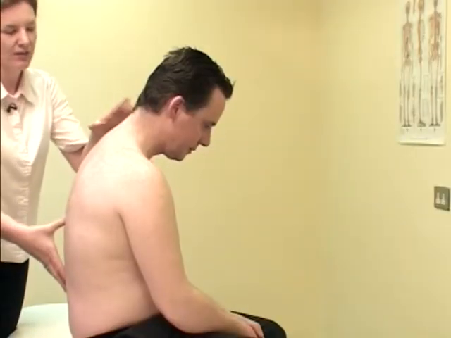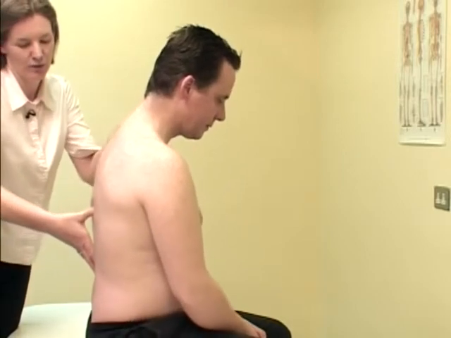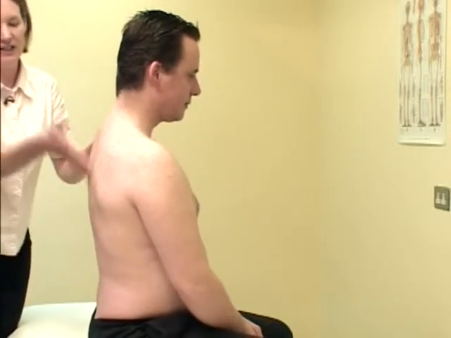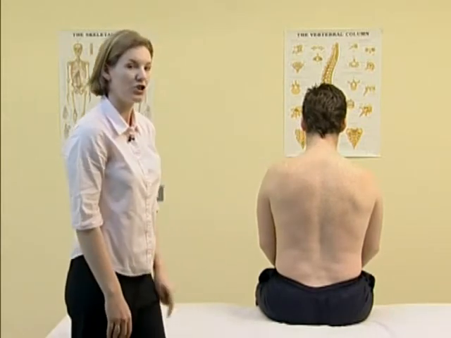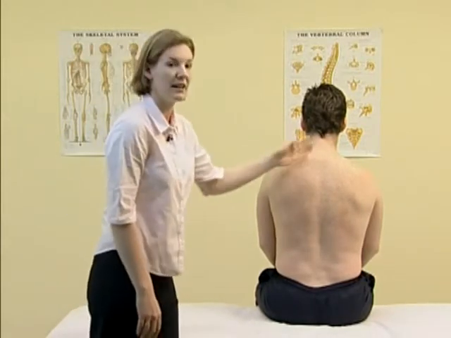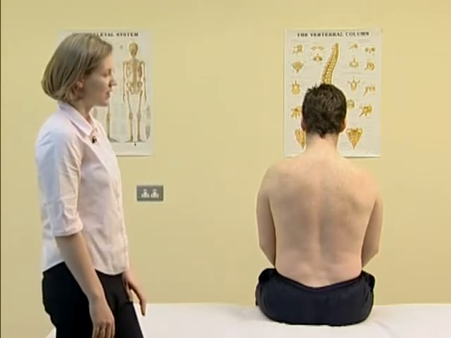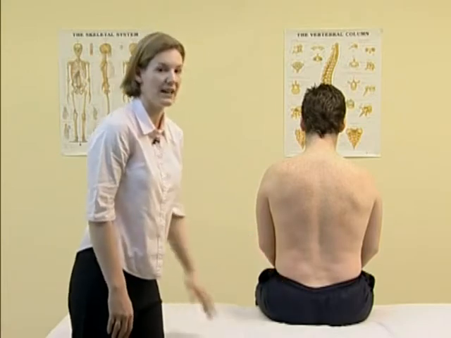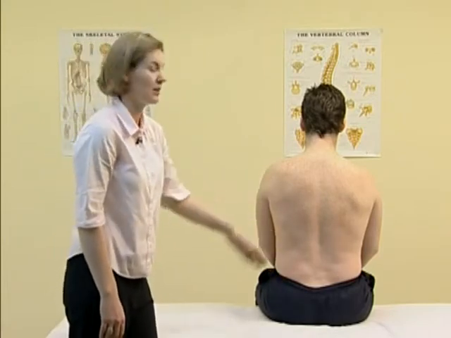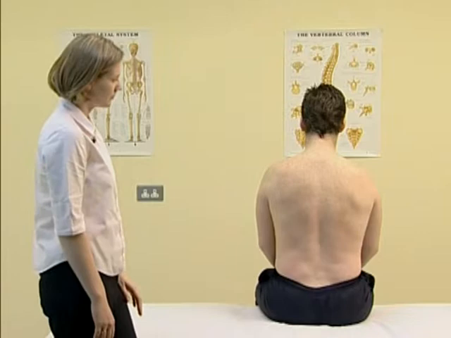If I now, again, don't even think about the head, Dave, I just want you to sit up tall from the mid-back. And as we start to correct through the thoracic spine, the neck will automatically start to change position as well. So these are very interlinked, and it's quite important that when you're assessing posture of the cervical spine, you must undress the patient to the waist. And obviously for the thoracic spine, they must be undressed to the waist also.